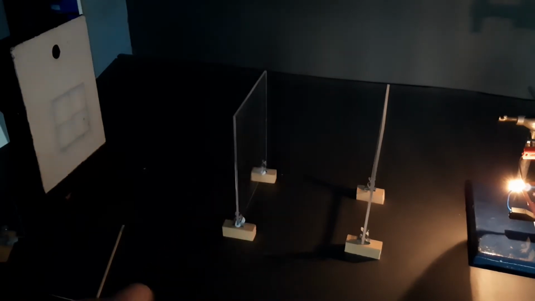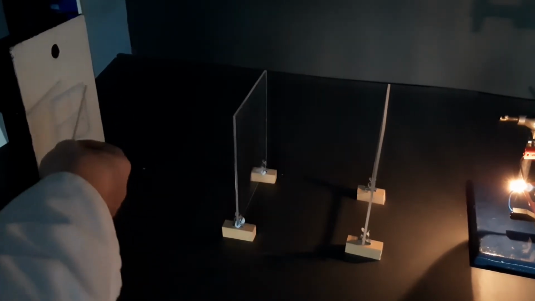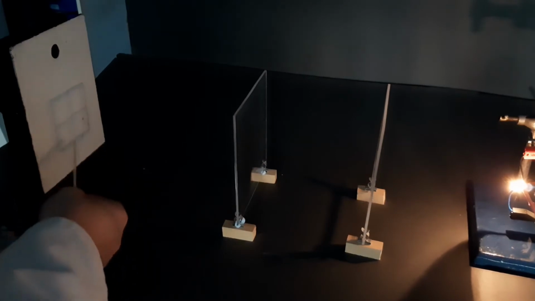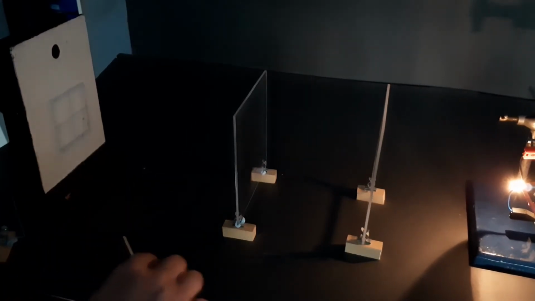If I now introduce a second screen which has got four squares, and align the position of this, trying to keep it square, with that the four squares are within the shadow. The shadow of the four squares is within the shadow of the one square.